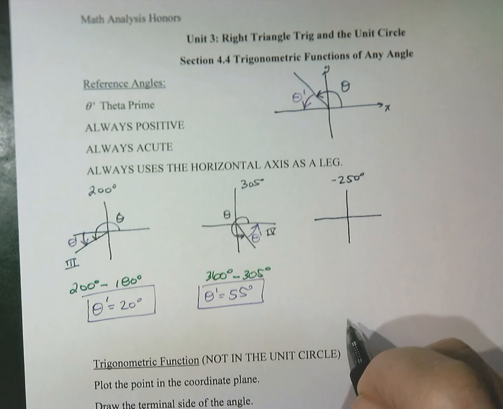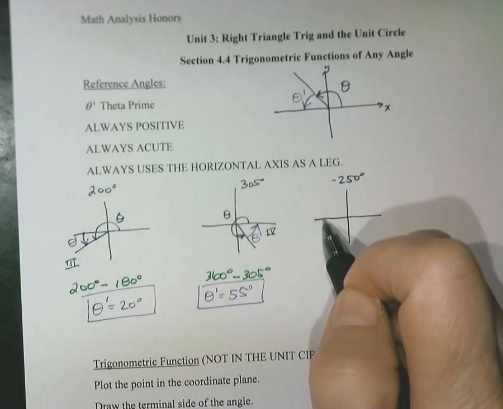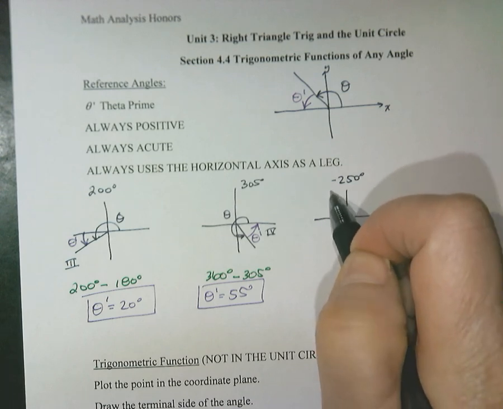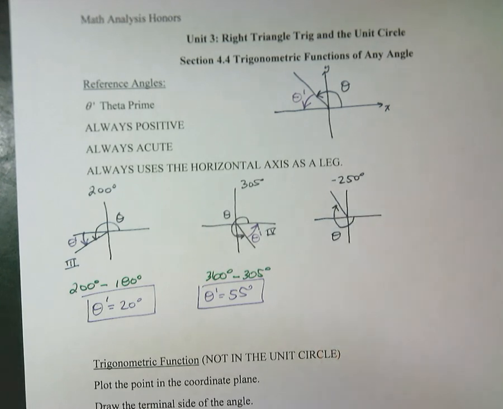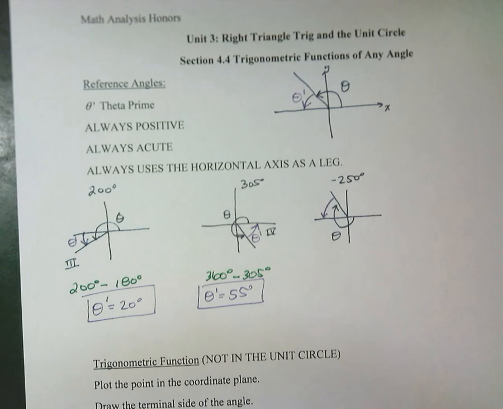Well, negative 250 degrees. I know if I start here, negative 90, negative 180, and all the way back up here is negative 270, so it's not going to be quite to there. So there's my theta. To get to the closest x-axis, it's that one there. But now I have to think a little bit harder. It's not like I'm subtracting it from 360.